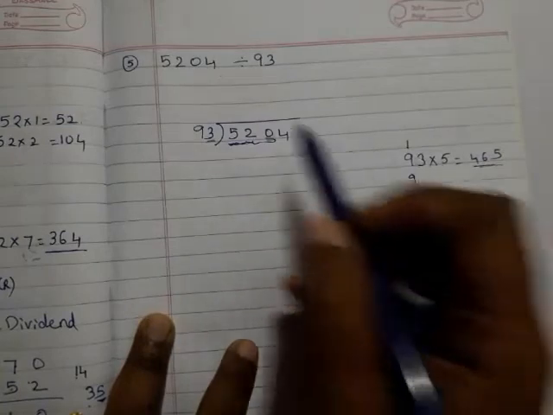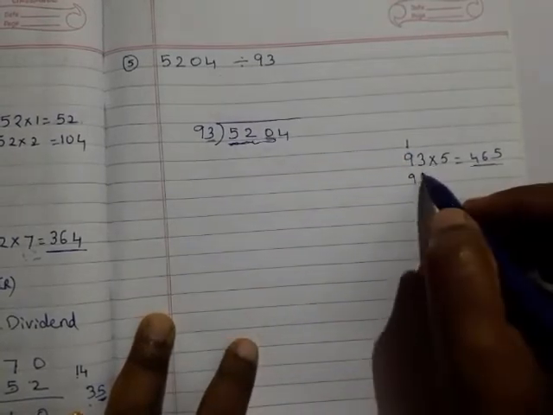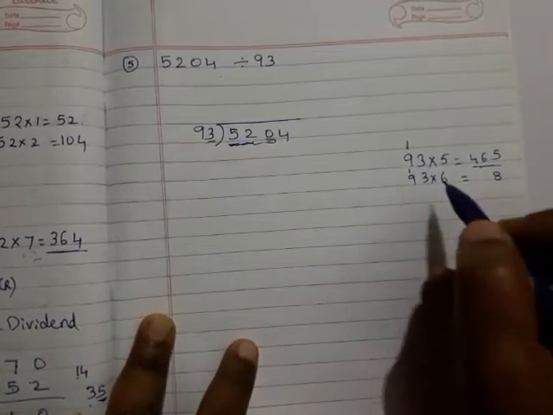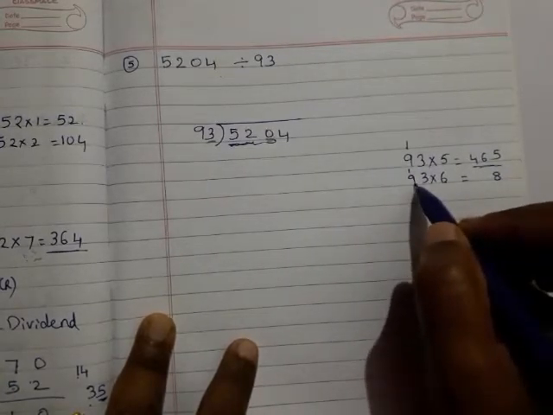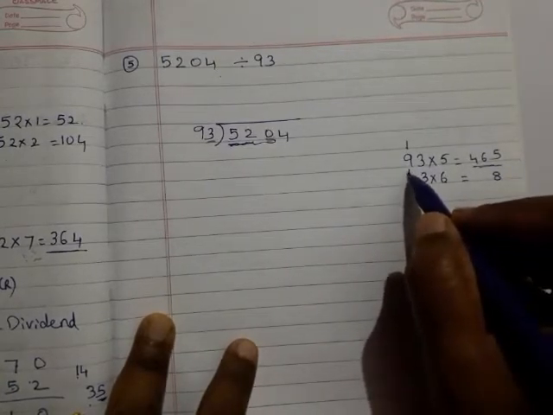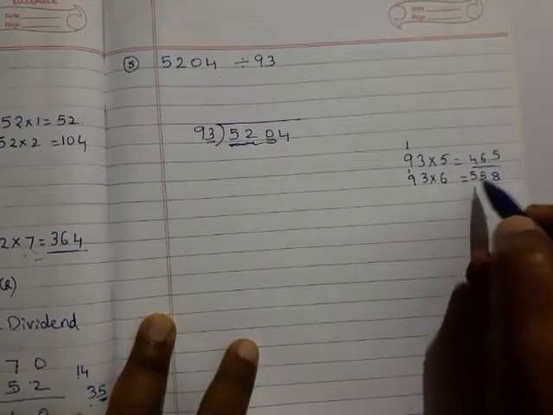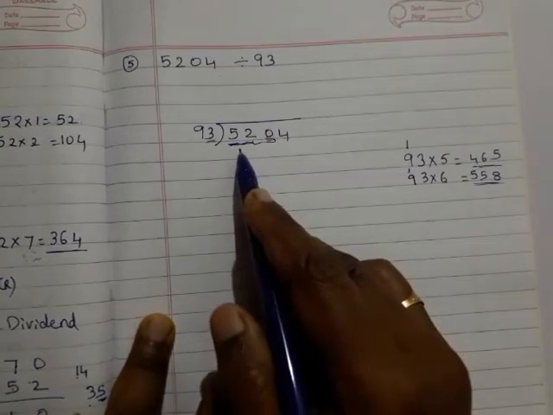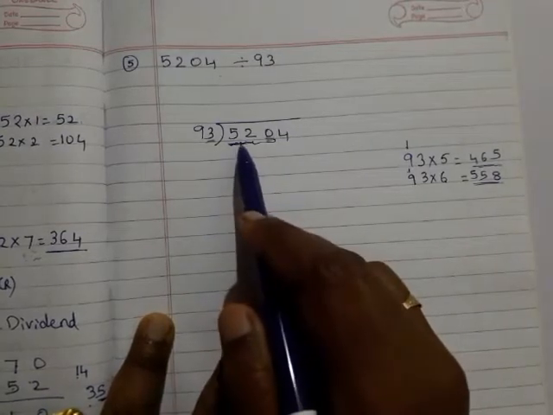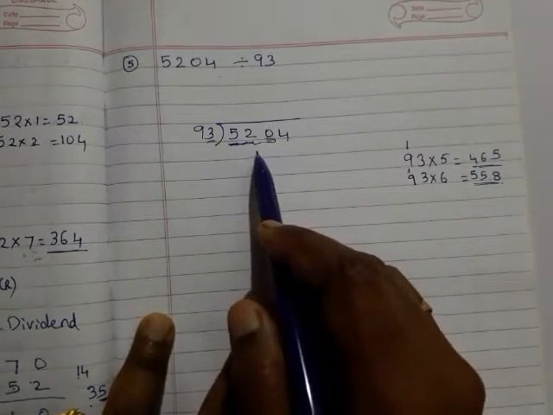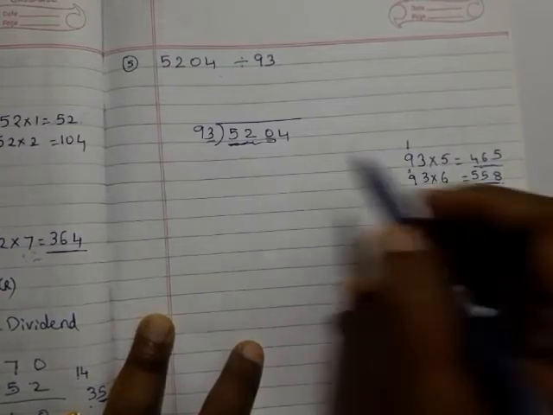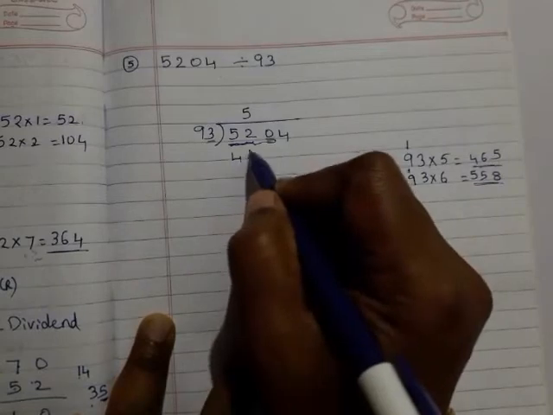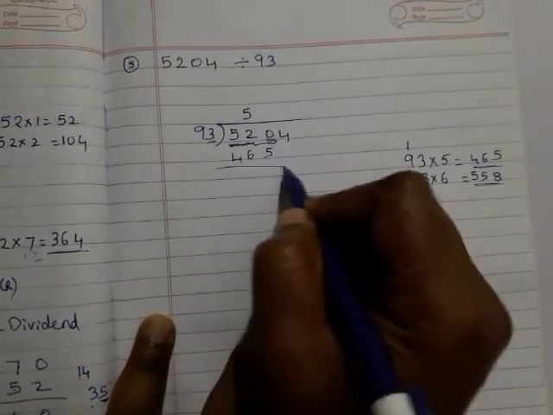But before writing 5, I just want to try if 6 works out. Now 6 3s are 18, 6 9s are 54, plus 1 is 55. So this becomes more than 520. So I am going to take 93 5s. 93 5s are 465.